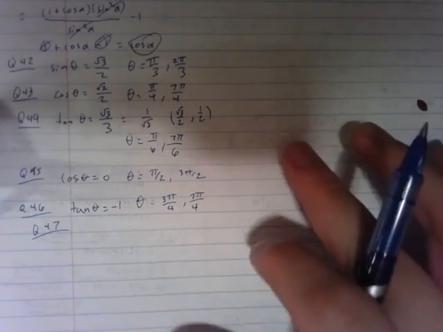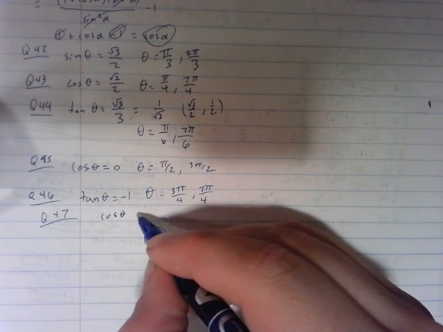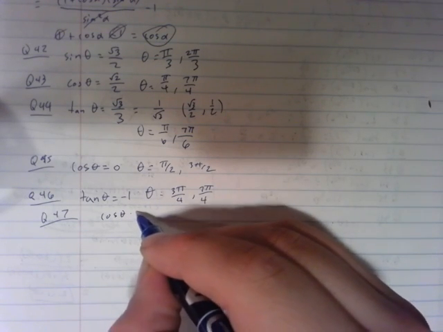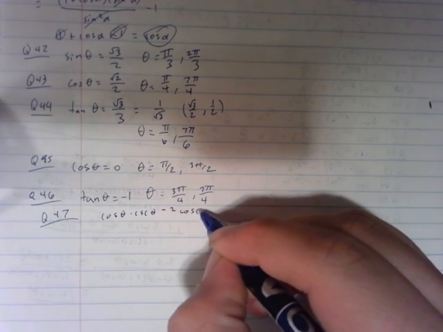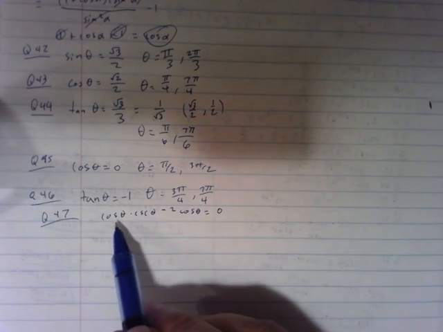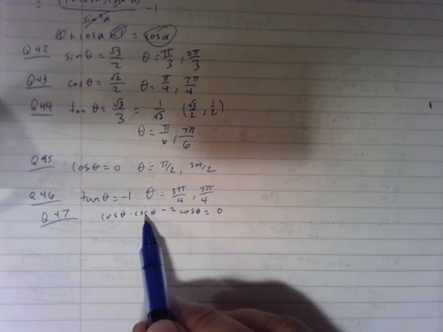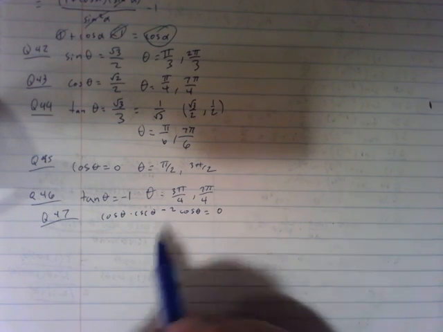So for the next one, we're going to solve a trig equation. So it says cosine of theta times cosecant of theta minus 2 cosine theta equals 0, and we're going to solve. Alright, so cosine of theta, we know cosecant of theta is 1 over sine. So cosine times cosecant. It's true, but it's not particularly helpful here.